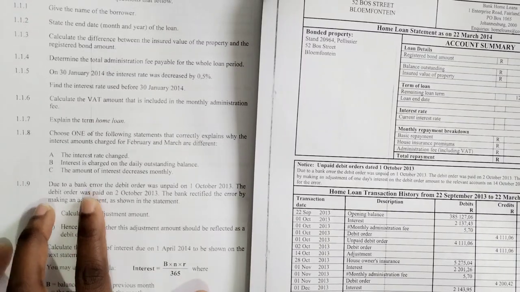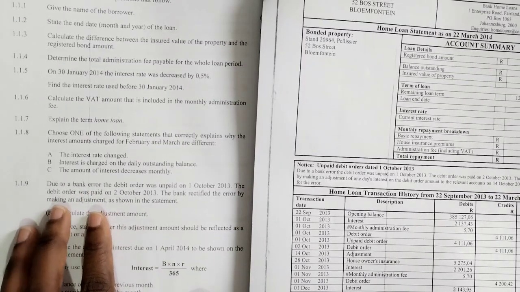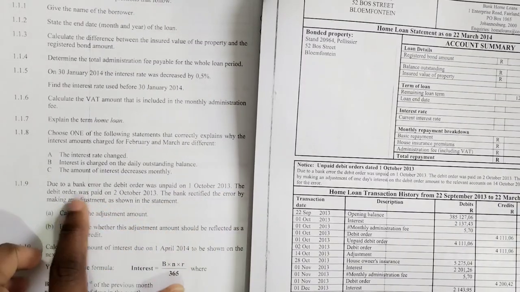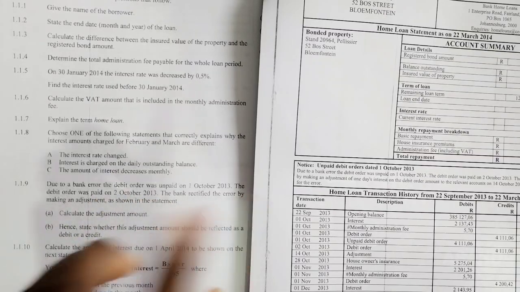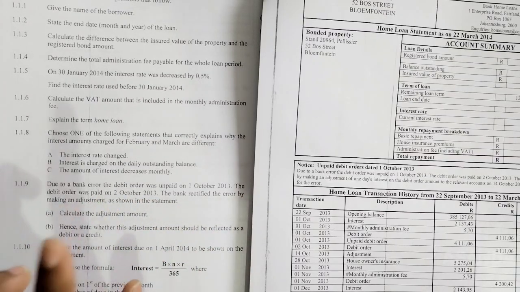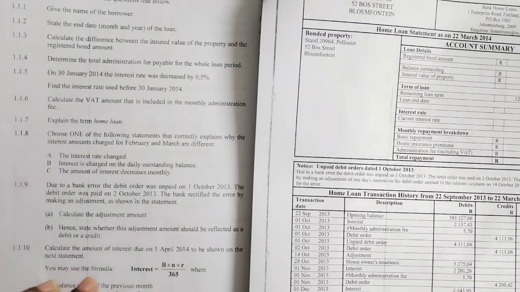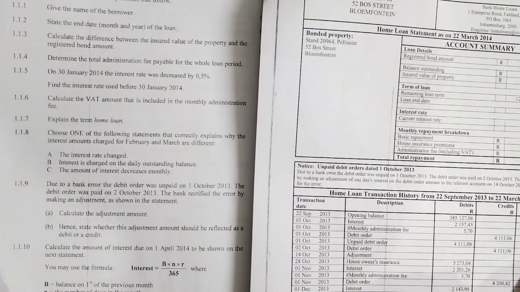1.1.9: due to bank error, the debit order was unpaid on 1 October 2013. The debit order was paid on 2 October 2013. The bank rectified the error by making an adjustment as shown in the statement. Calculate the adjustment amount. The adjustment, right? So which is 383,159.13, and then they fixed it and said 383,158.37.